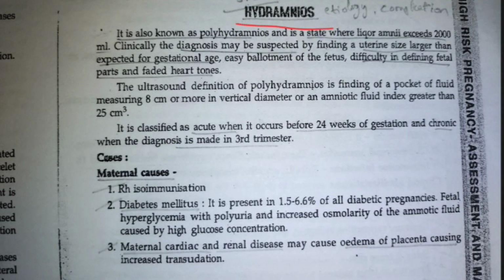Hydramnios, also known as polyhydramnios. This is a condition in which the amniotic fluid inside the uterus or womb is produced more than enough, that is, more than 2000 ml. This is polyhydramnios. This can be detected just by observing the uterus size.